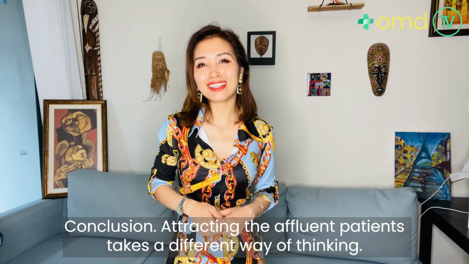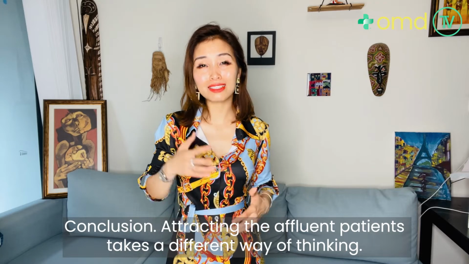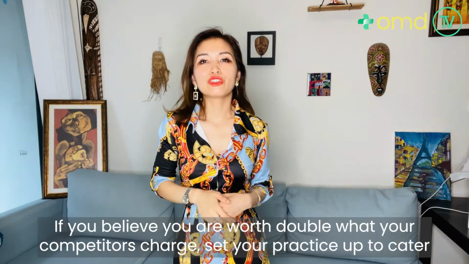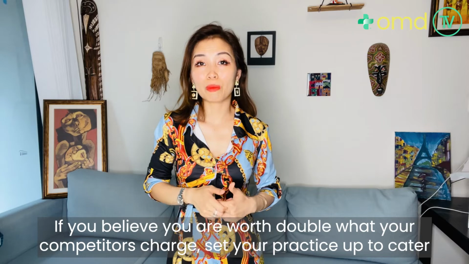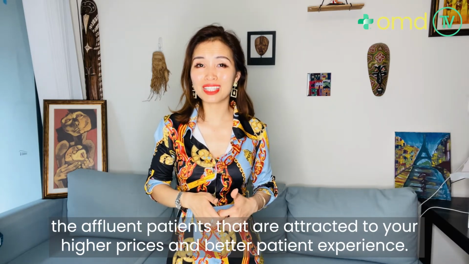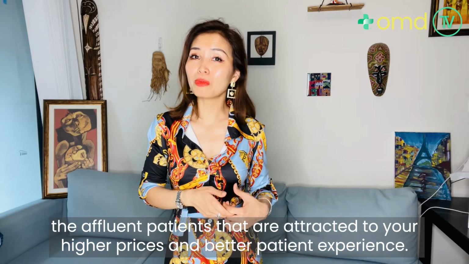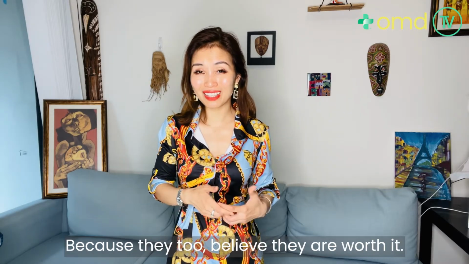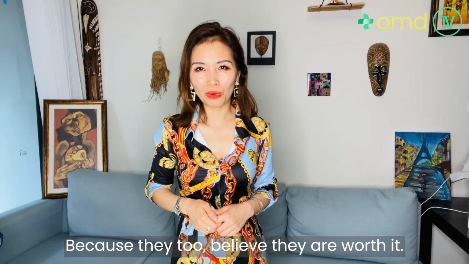Conclusion: attracting the affluent patient takes a different way of thinking. If you believe you are worth double what your competitors charge, set your practice up to cater to the affluent patients that are attracted to your higher price and better patient experience because they too believe they are worth it.